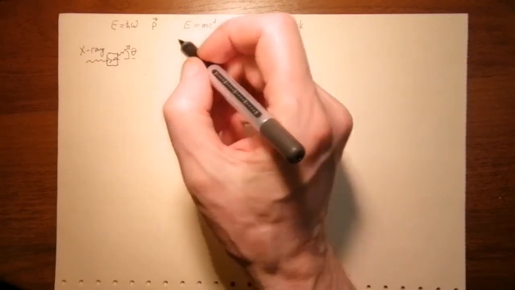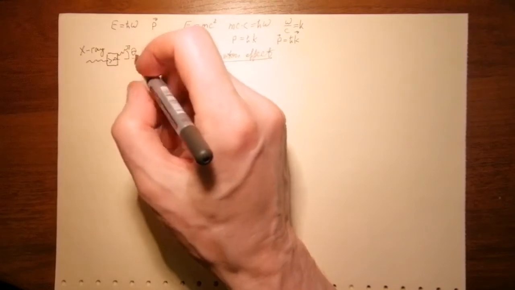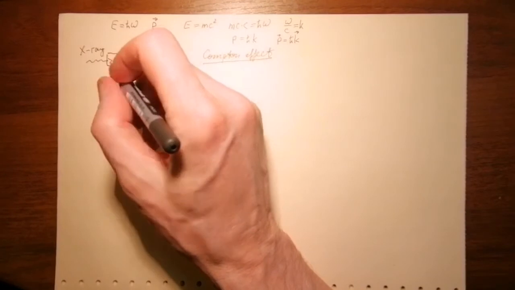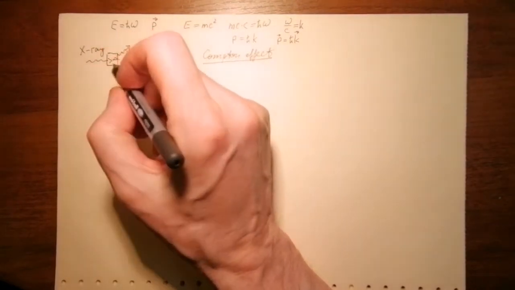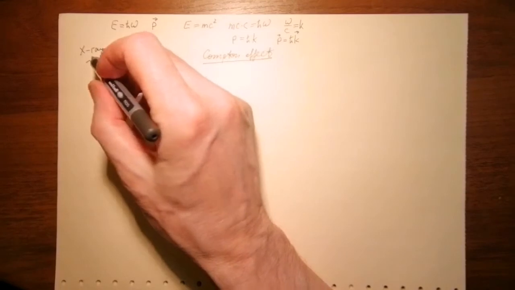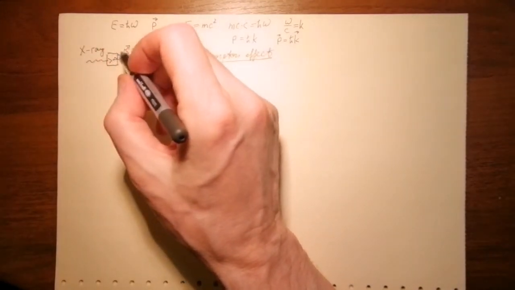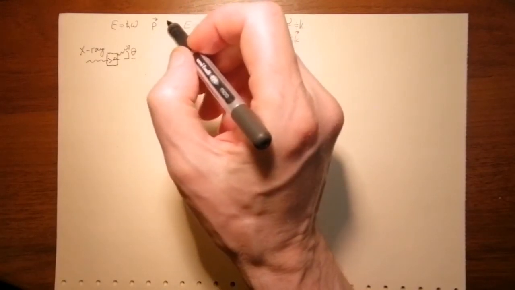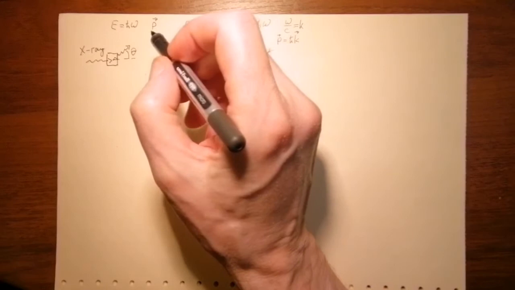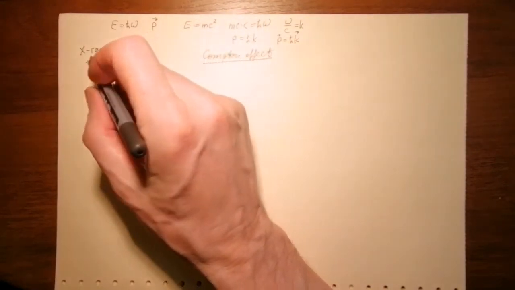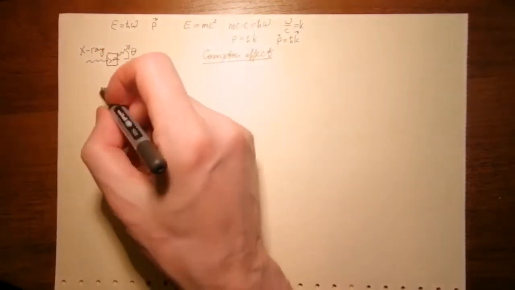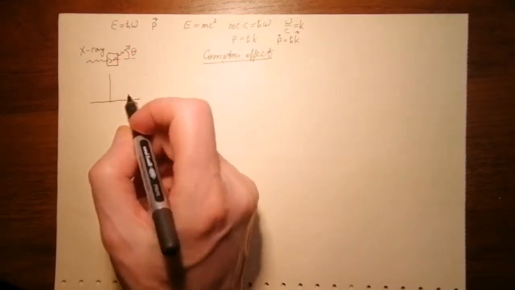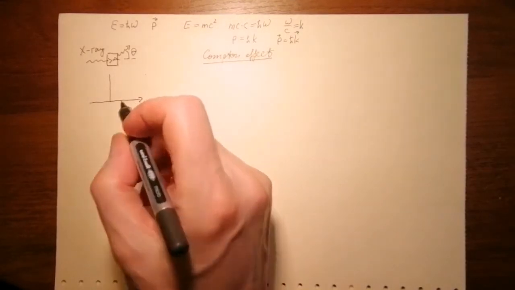The result was that in addition to the wavelength of the X-rays in the initial ray, which was monochromatic, in the scattered rays there were additional wavelengths greater than the wavelength of the primary beam. In the plot it looks like this.